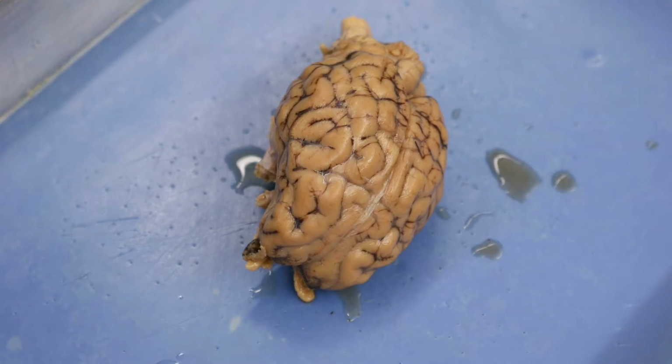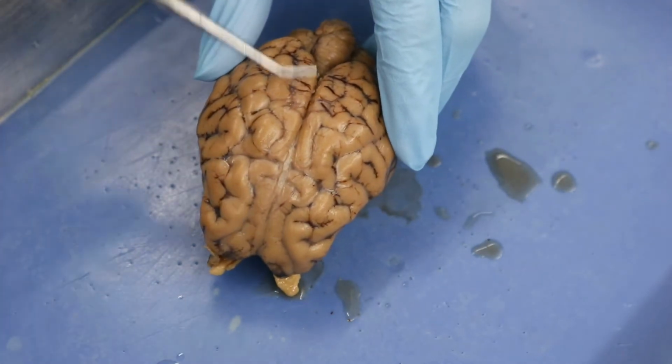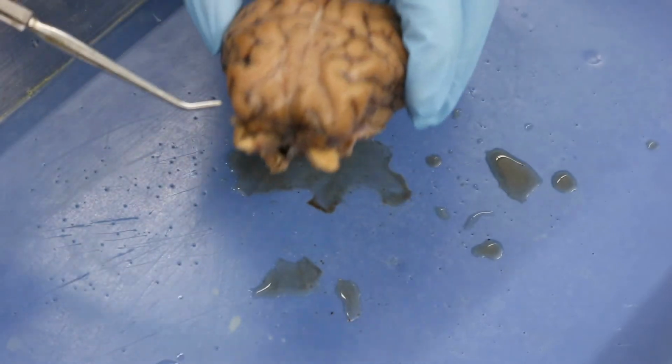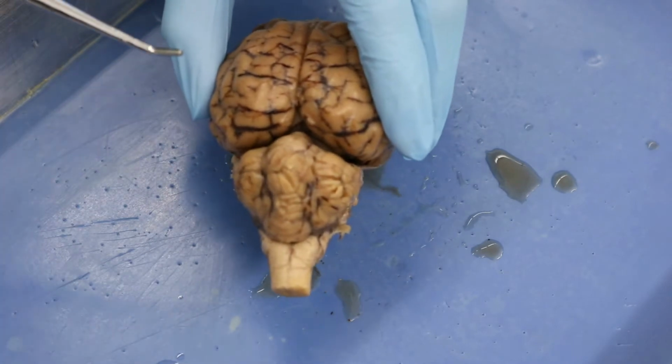All right, guys, so we are going to be starting with our sheep brain dissection today. So as you can see, this is a sheep brain. We currently are looking at the superior surface. This is the anterior aspect, and this is the posterior aspect.